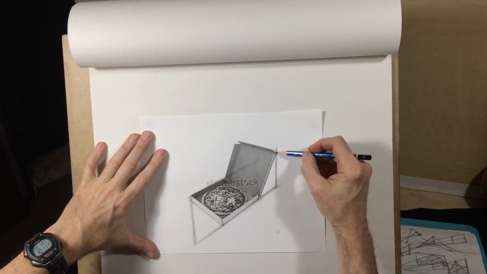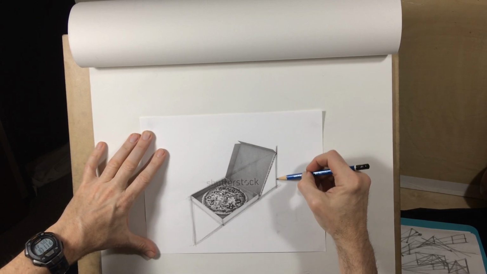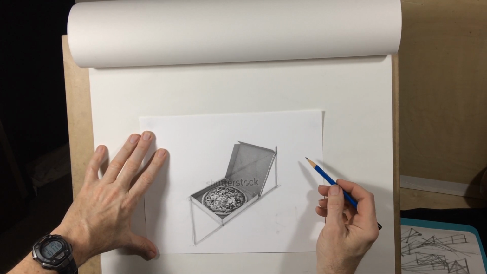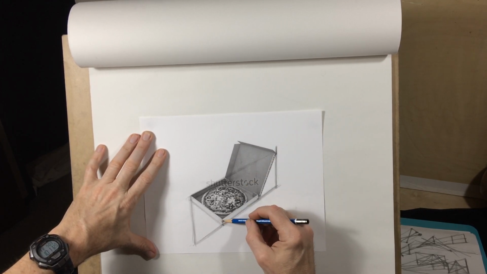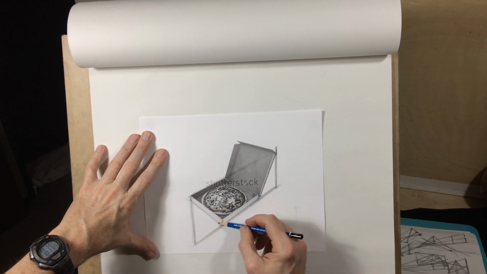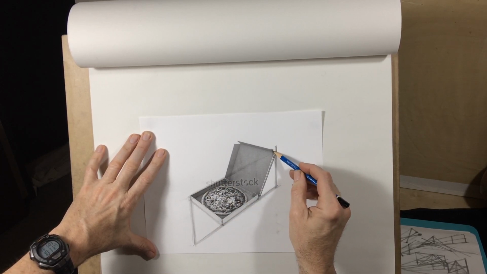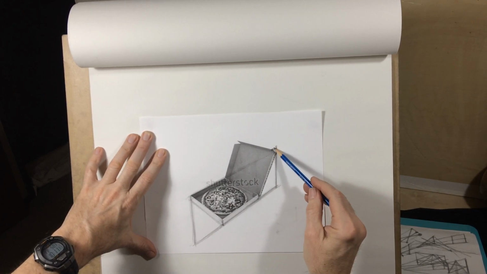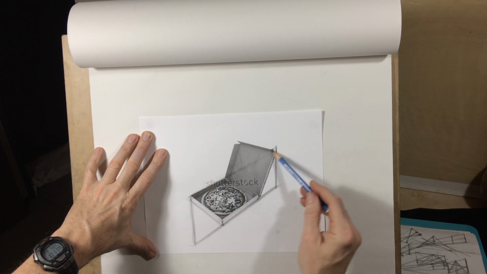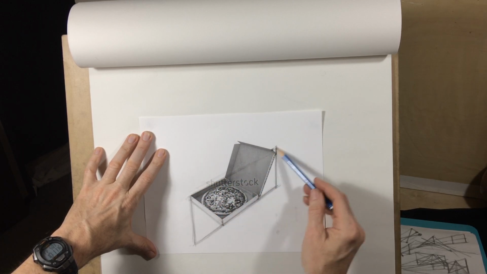I'm going to think about how high this would go. And I'm going to start thinking about what would the angle of this point be in this sort of big old box.